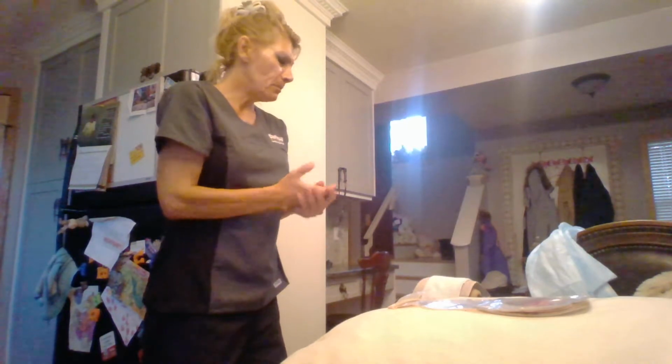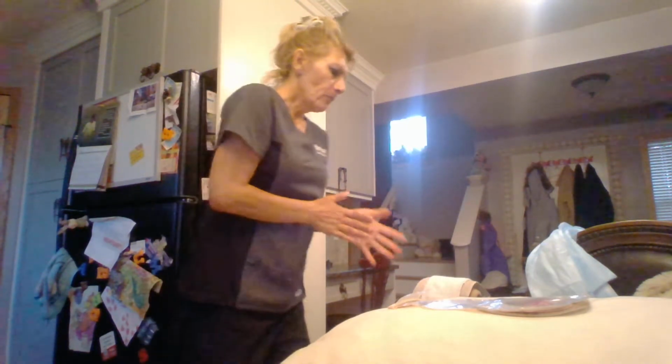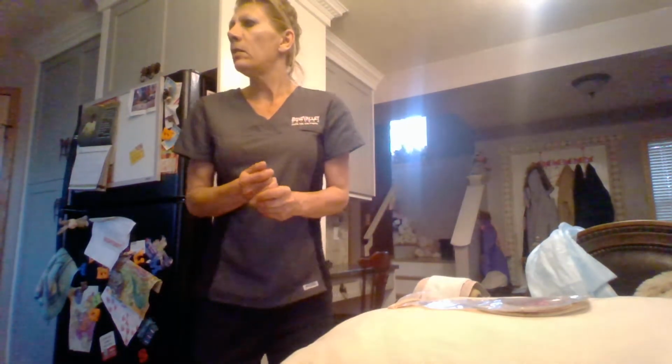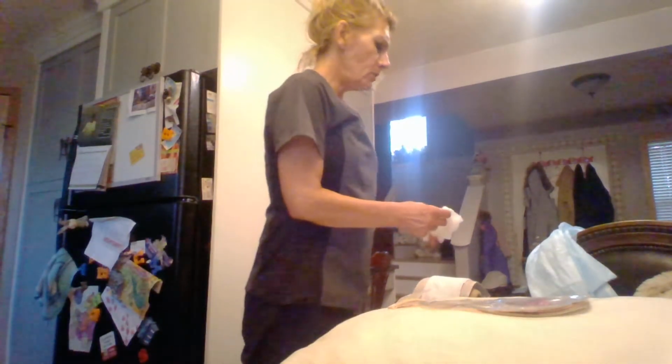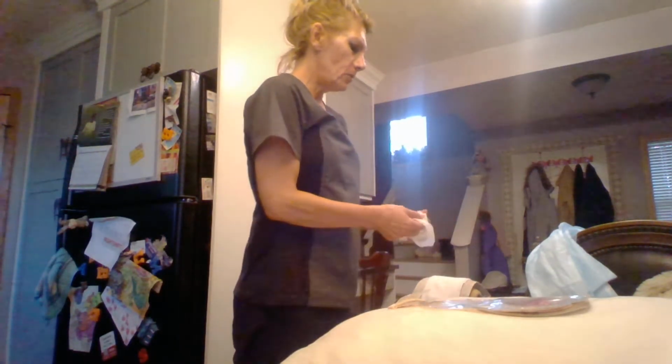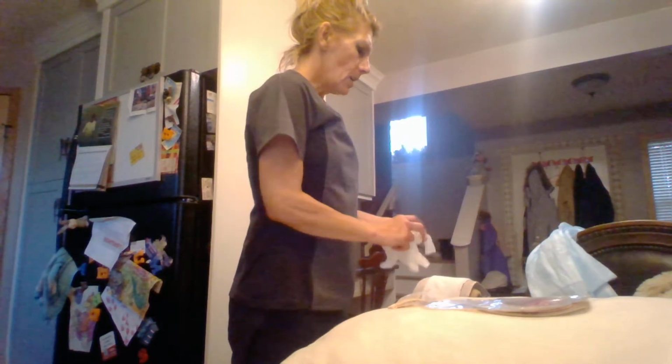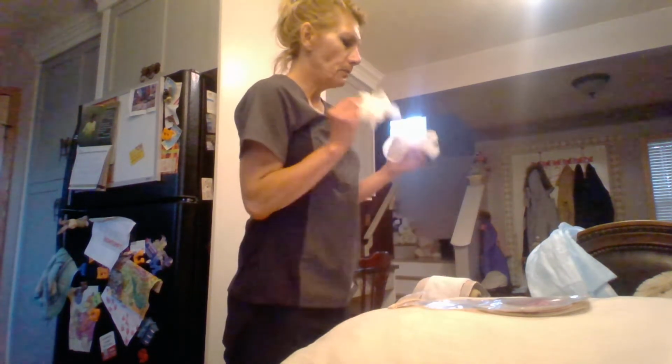You've identified the temperature of the water with a thermometer. You've checked the temperature, and the client has also agreed that the temperature of the water is great for him. Check your gloves.